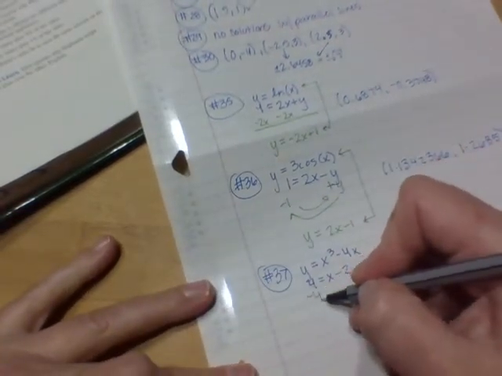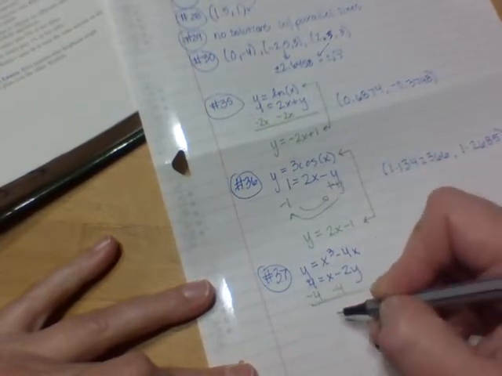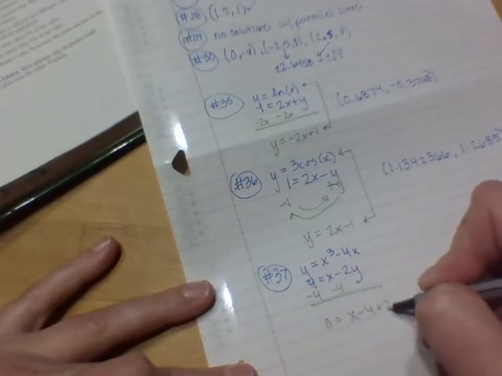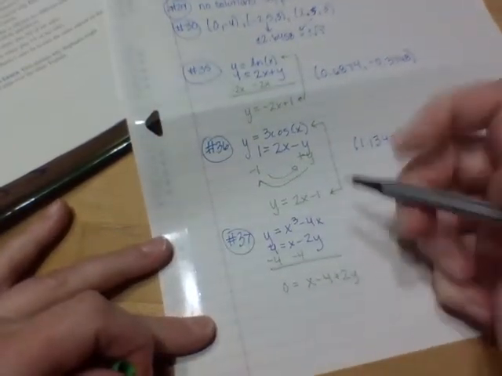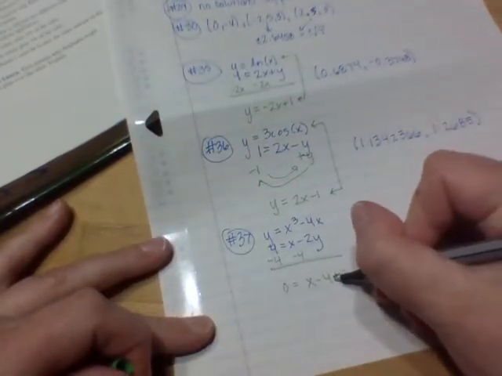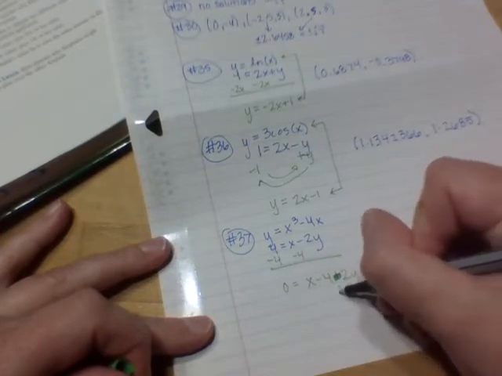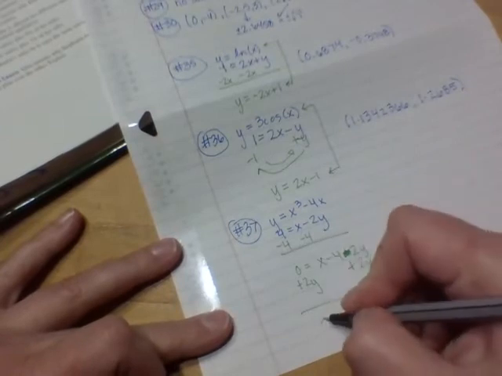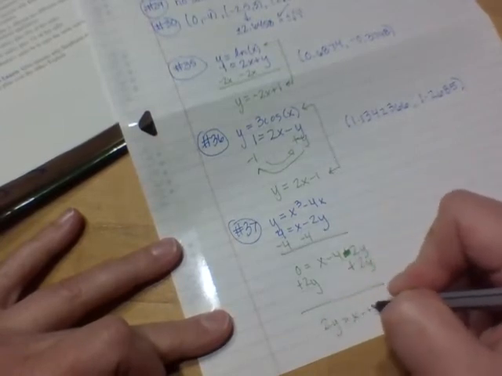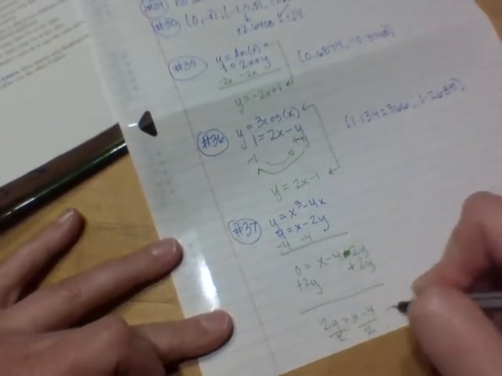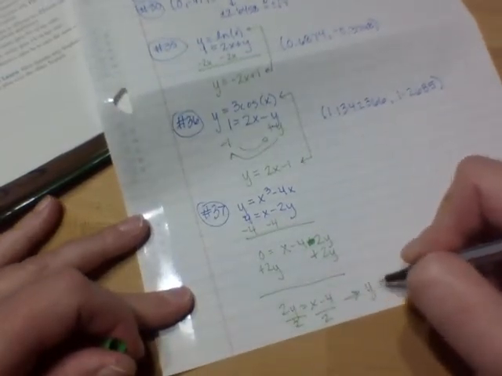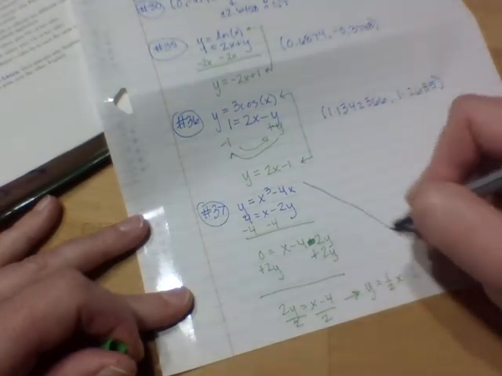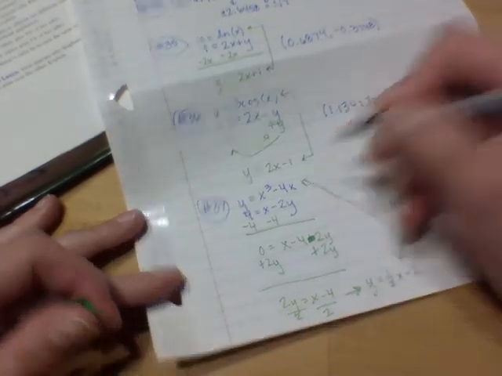So I'm going to subtract a 4 over and get 0. Oh, so that's minus. And then add a 2y. Decided to go about this in a very awkward way. And then divide by 2. So our equation is y equals a half x minus 2. So we're going to graph that equation and that equation.